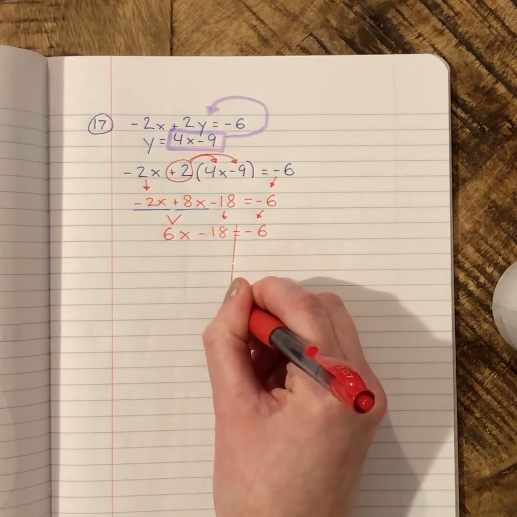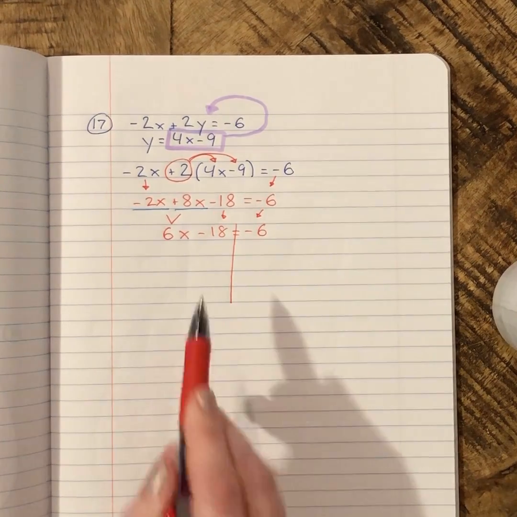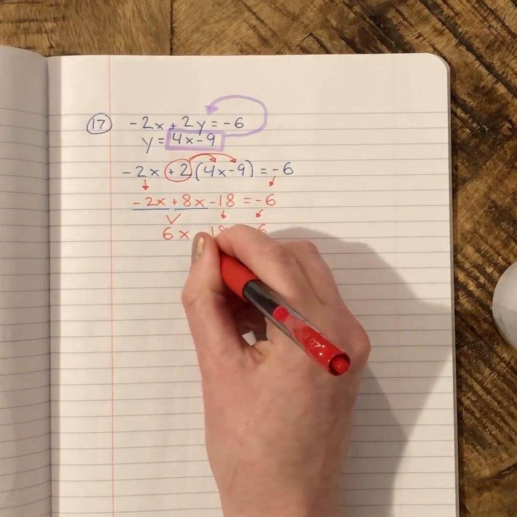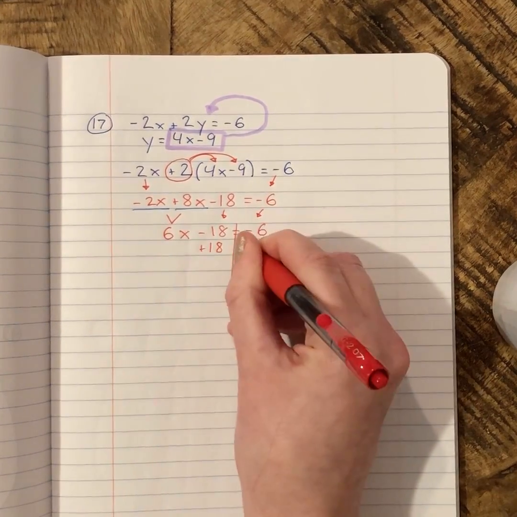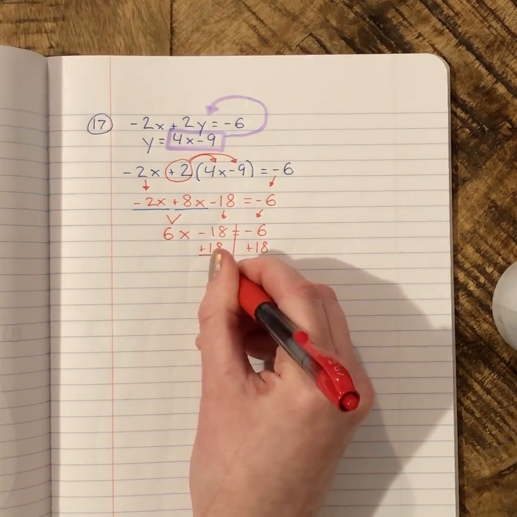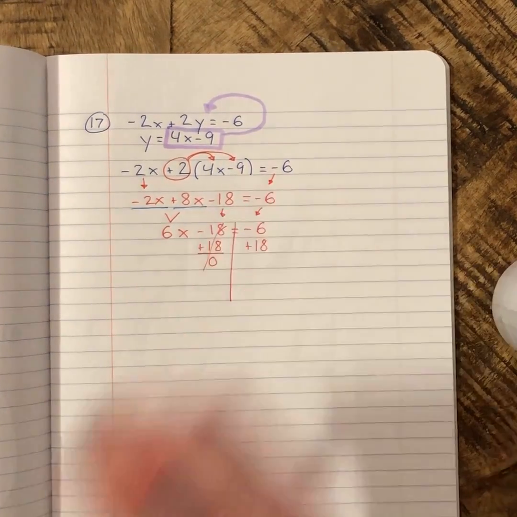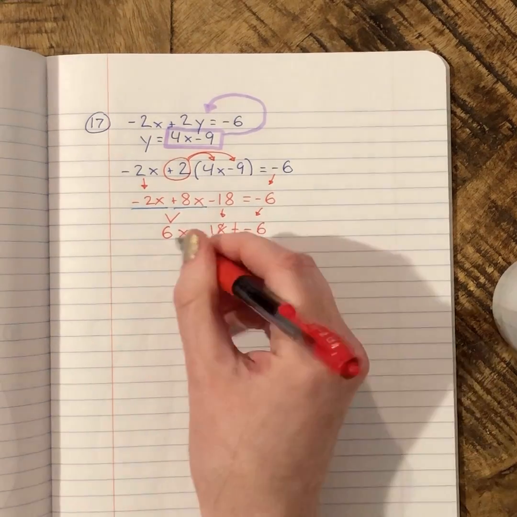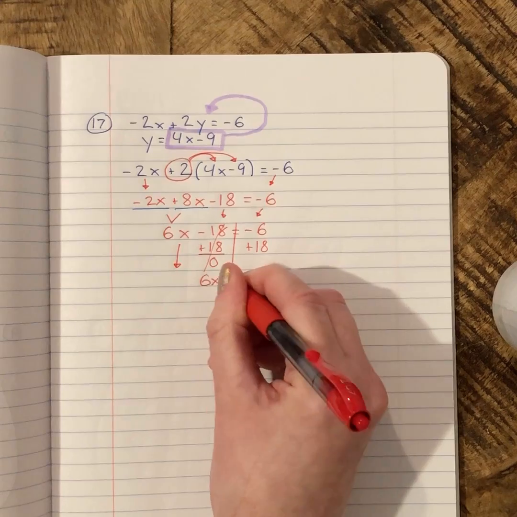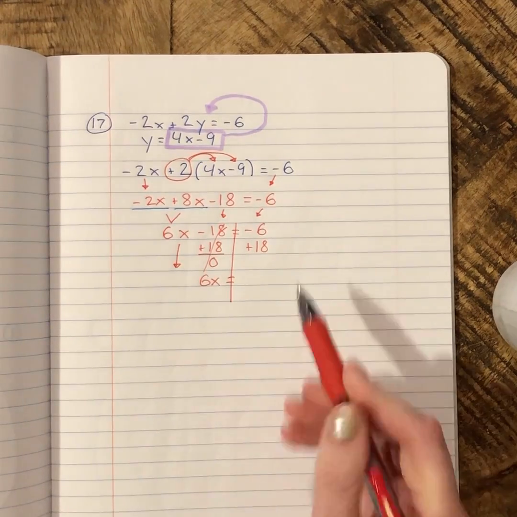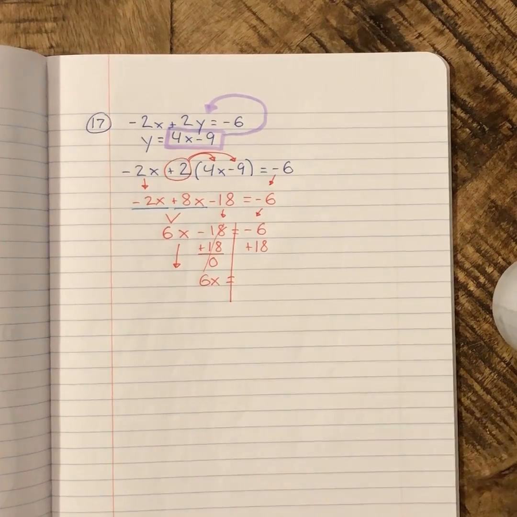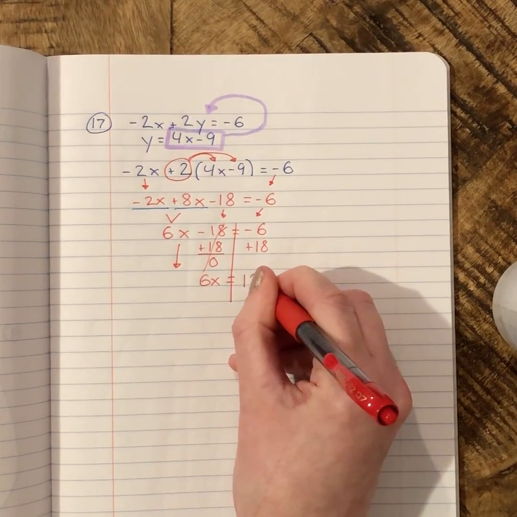Now I just need to get x by itself. I need to move this negative 18. I move this negative 18 by adding 18 to both sides. Negative 18 plus 18 is 0, which is why that cancels out. I have to bring down my 6x, I cannot lose it. So I've got 6x equals. Now we have to figure out what is negative 6 plus 18. That will give us an answer of 12.